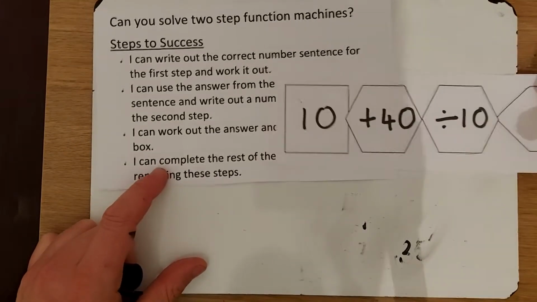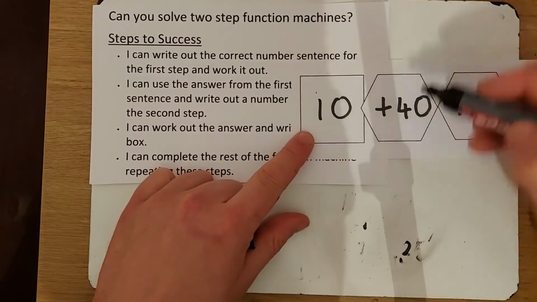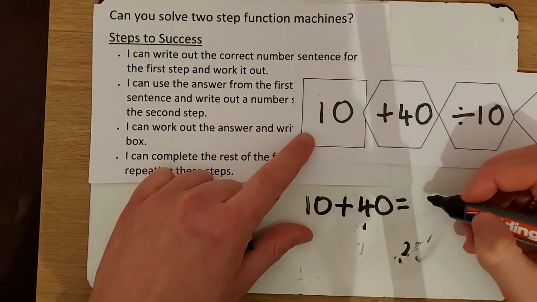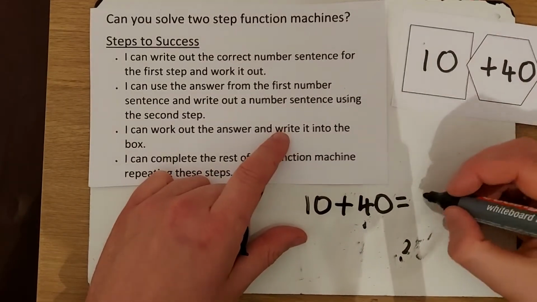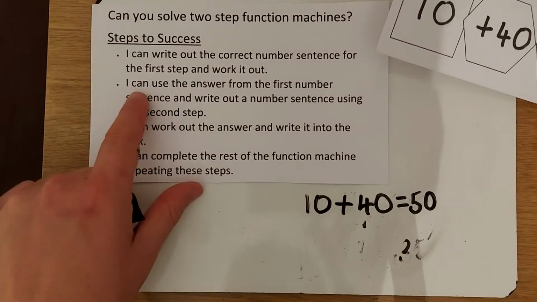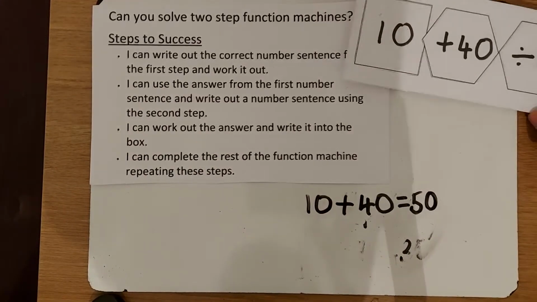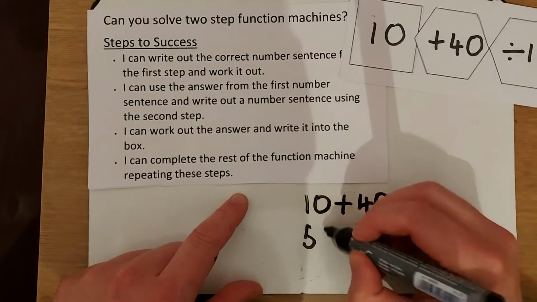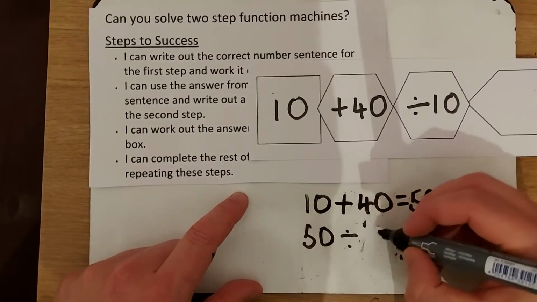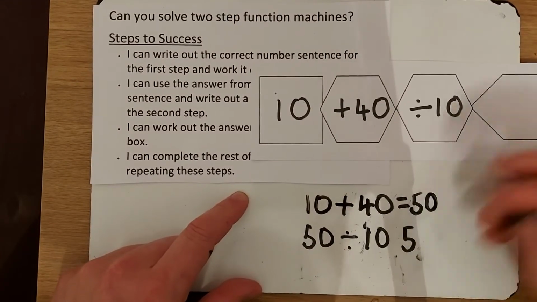So I can write out the correct number sentence for this first step. So it's 10 plus 40. And that would equal 50. So then I'm going to use this 50, this answer, to help me do the second step, which is that I can use the answer from the first step and write out a number sentence using the second step. So I need to use this 50, so it can go here. And then the second step is to divide that by 10. So it will be 50, because it's the answer from here, divided by 10. And that would be 5.